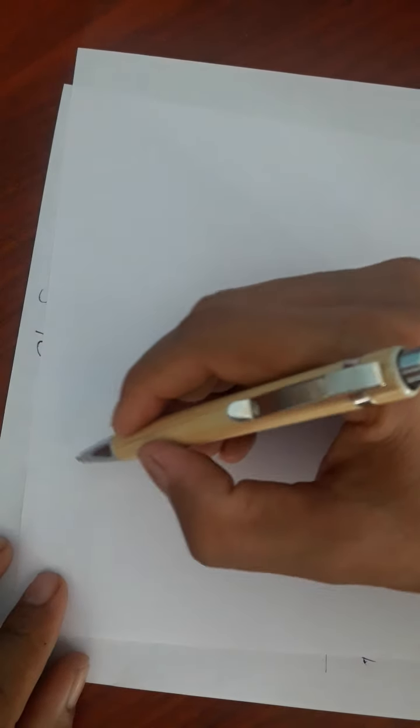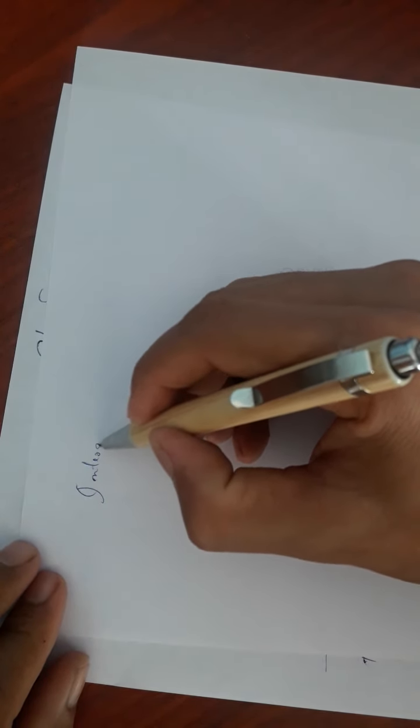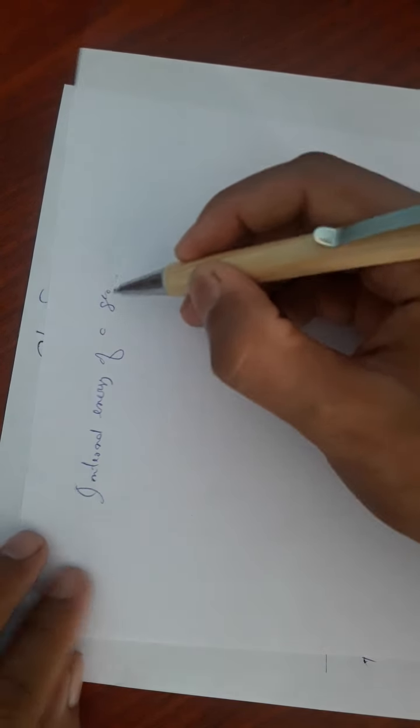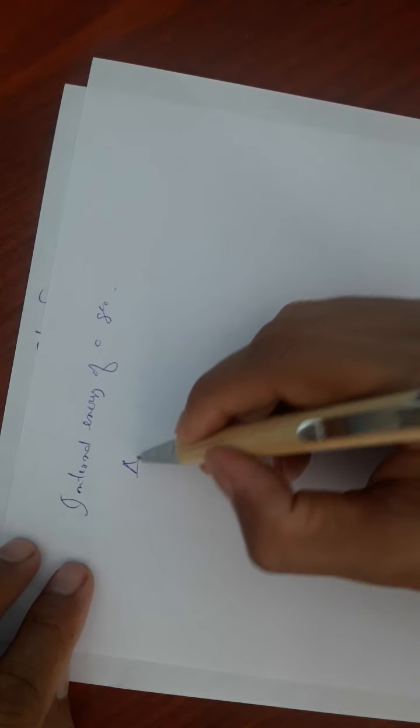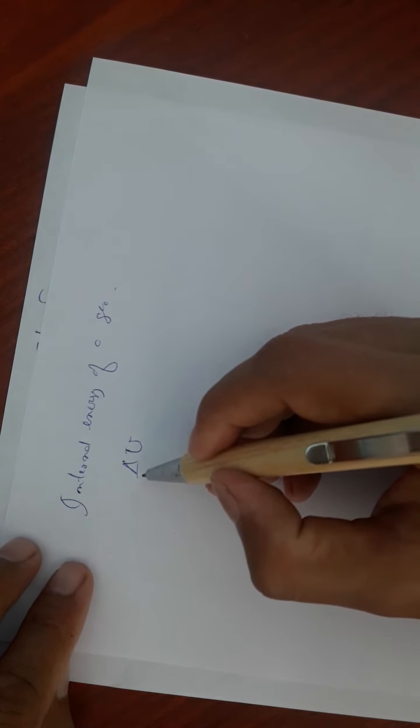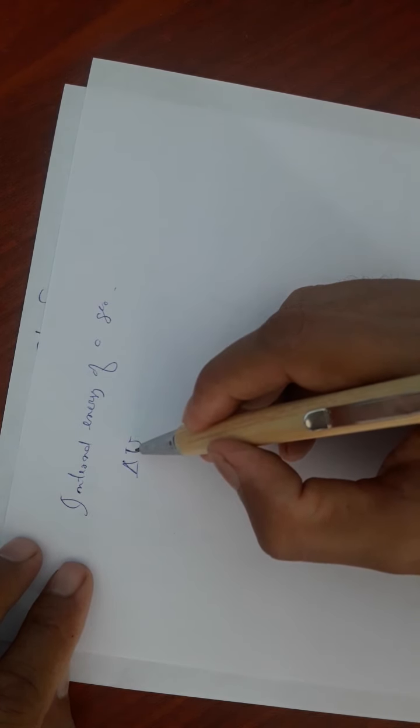And one more reminder is that in the case of internal energy of a gas, delta U stands for change in internal energy.